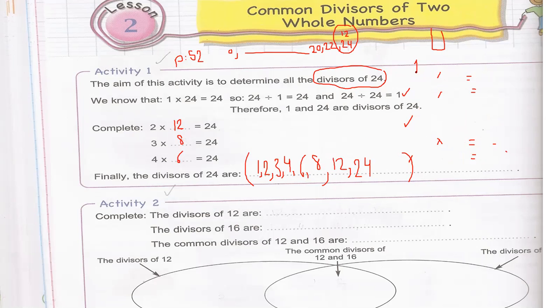I will start always with 1. Okay? 1 times which number equals 12? So when I say divisors of 12, after the equal sign we need to have 12. 1 times 12 equals 12. So 1 and 12 are divisors of 12. Okay.